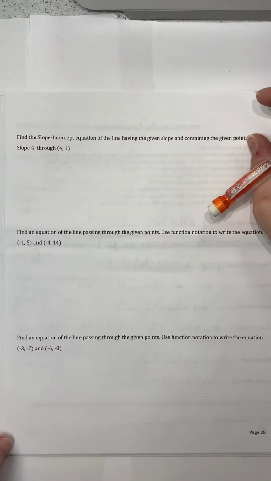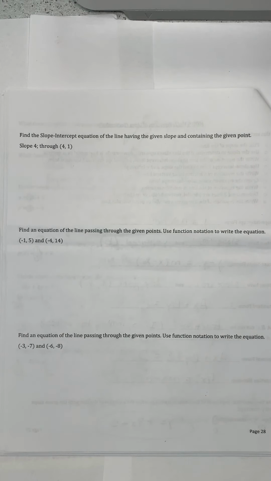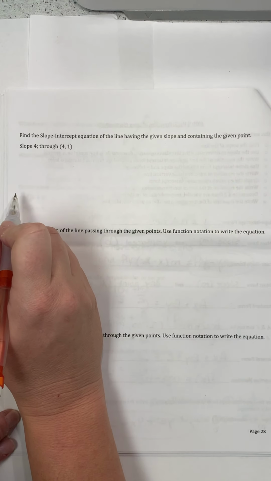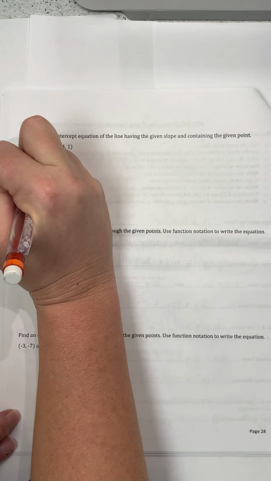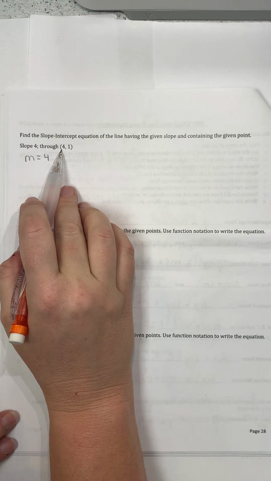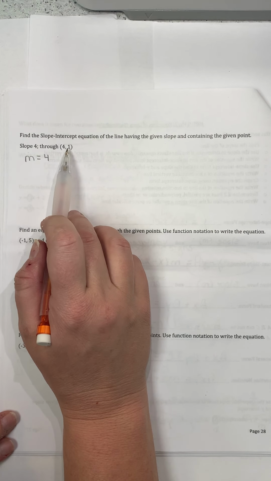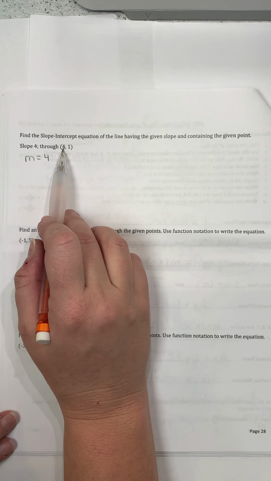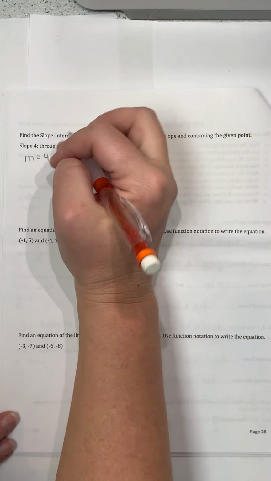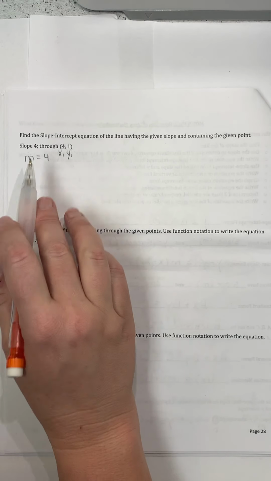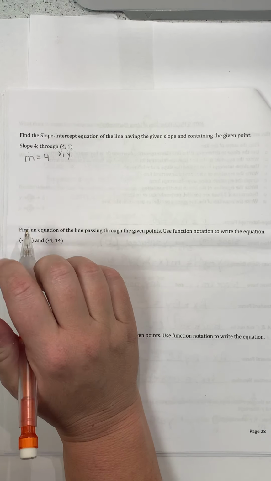Okay. Here we go. Find the slope-intercept equation of a line having the given slope and containing the given point. So we have a slope, fantastic, and we have a point. Now it wants slope-intercept form. Is this an intercept? Is this y-intercept? It's not. In order for this to be a y-intercept, this would have to be 0, and it's not. So this is not an intercept. This is just a point. So this is like x1, y1. And if you look back at our equations over there, the only line you can write given a point and a slope is point-slope form.